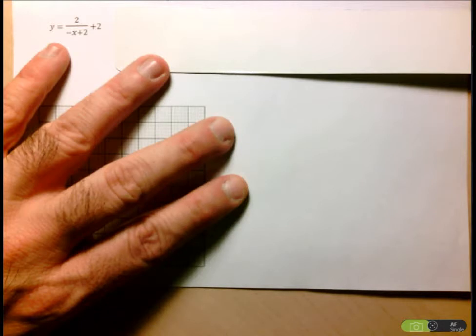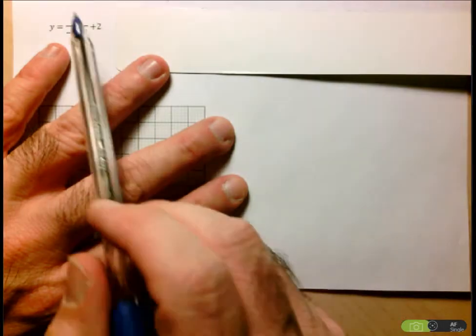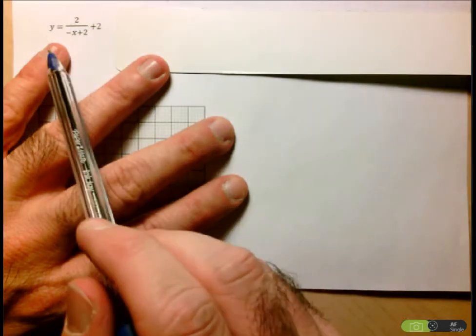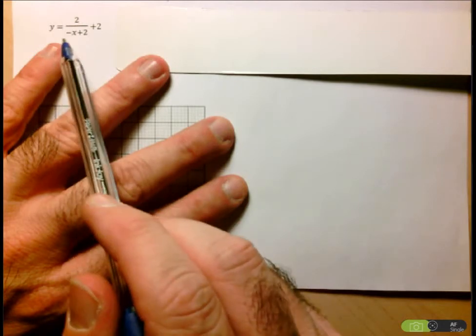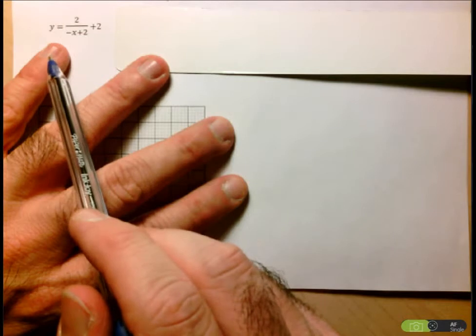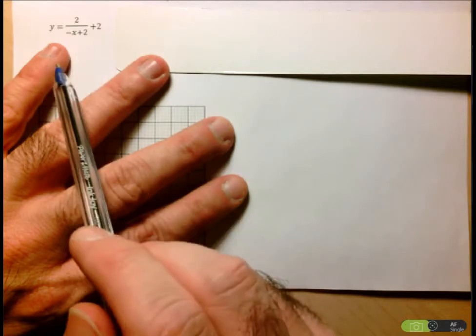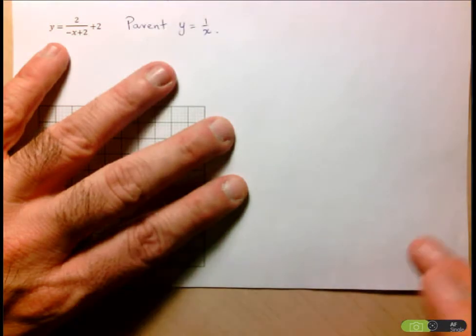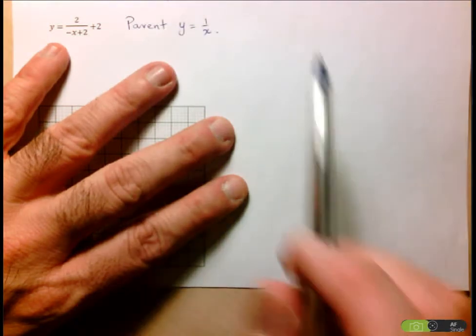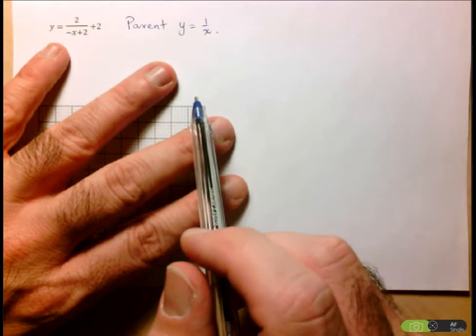Hi folks, we're going to take a look at another example of performing multiple operations on a transformed function. Here again the function is given explicitly, so our first step is to determine what we're going to compare it to. In other words, what's the parent function that we're transforming. Because I see the x in the denominator, we're going to be using a parent function of y equals 1 over x. Next, identify the transformations.